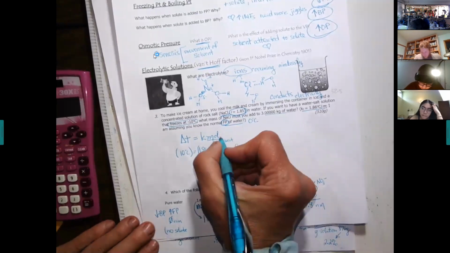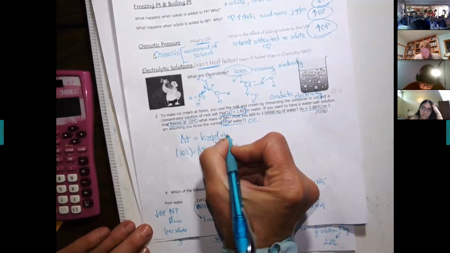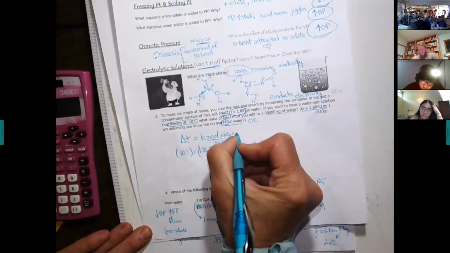So we've got to factor the i in somewhere. And the i always factors in wherever you had the moles of the solute is where you factor in the i.